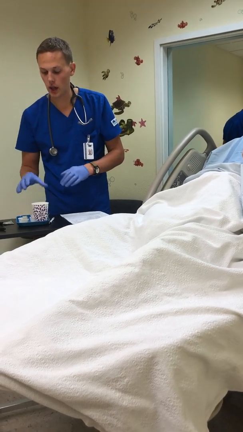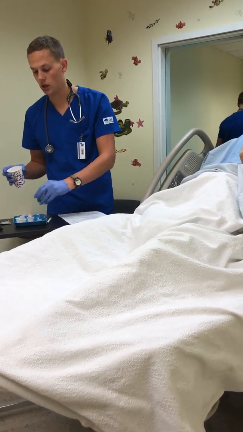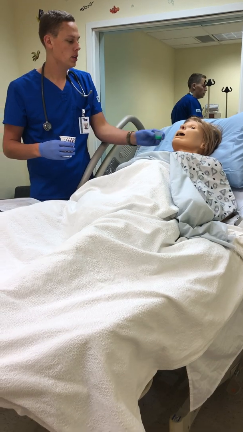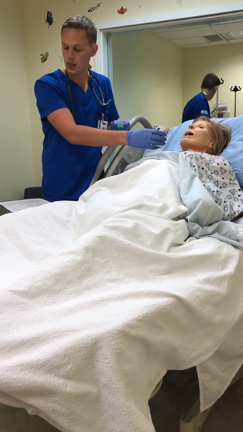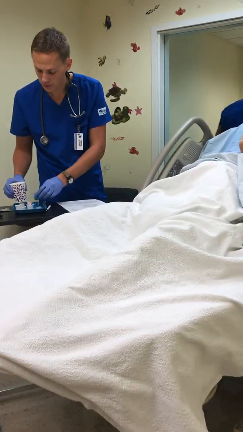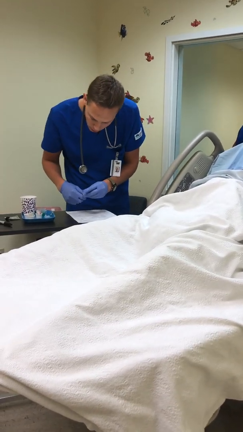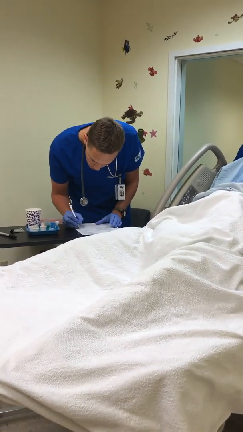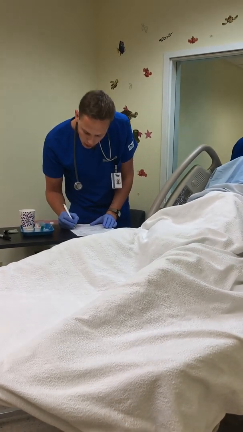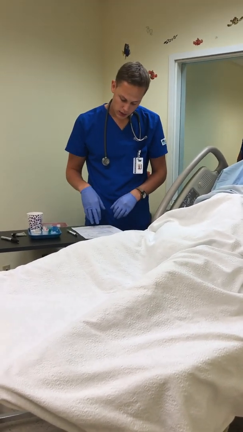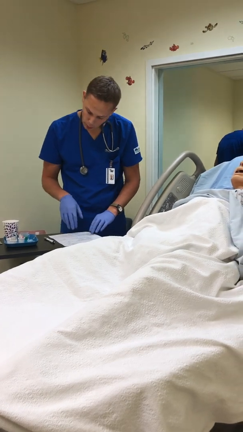So with new gloves on, I'll be able to give that to the patient. So here's your medication, and then here's some water to help wash it down. Okay, and so then I can sign off on that one for the 0900. And then next is going to be all of her pills.